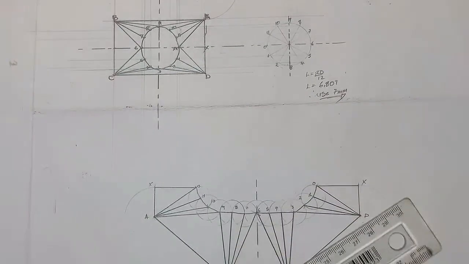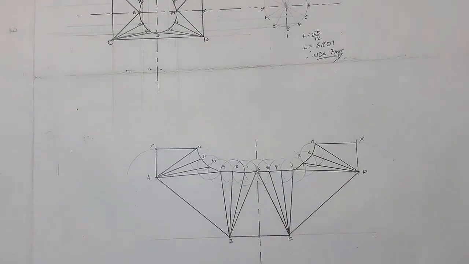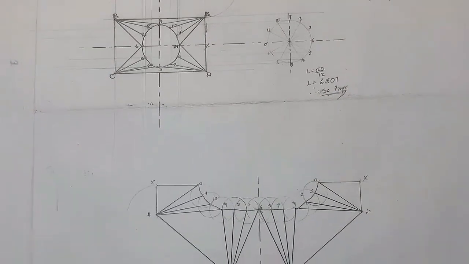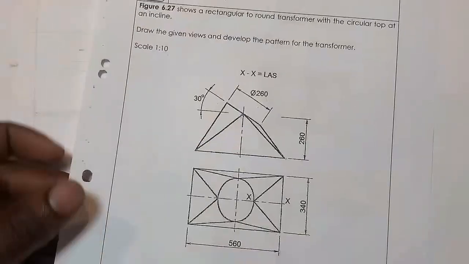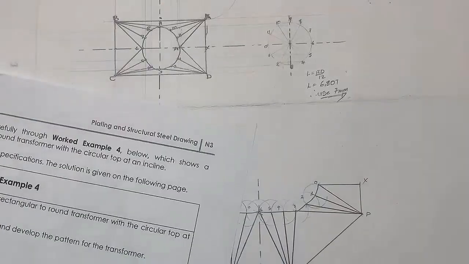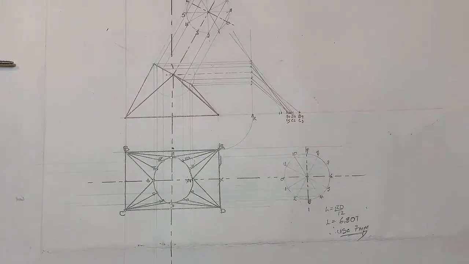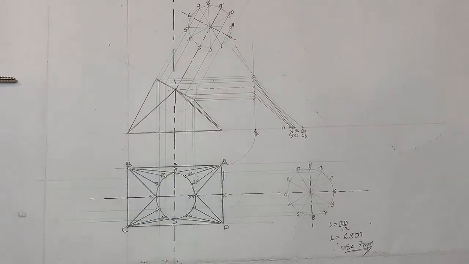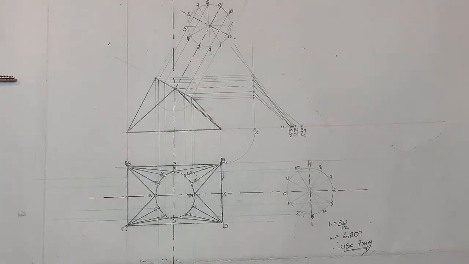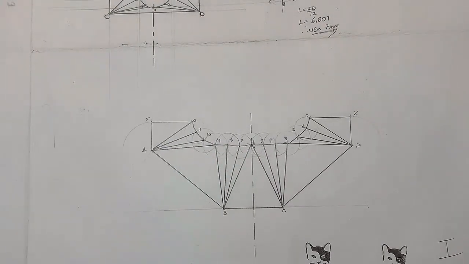You understand? So that was it. Simple, straightforward. From here, A1 to, yeah. After here, and then we came here. So this is the full development.